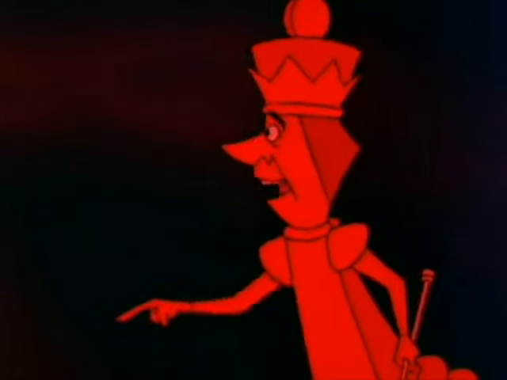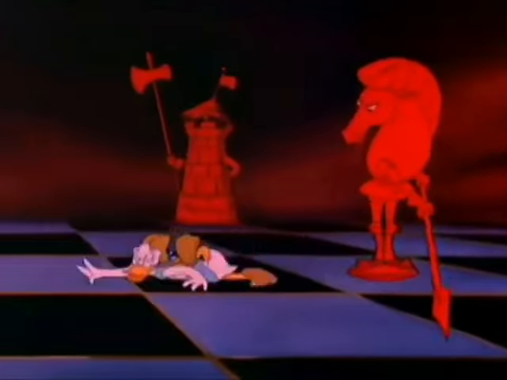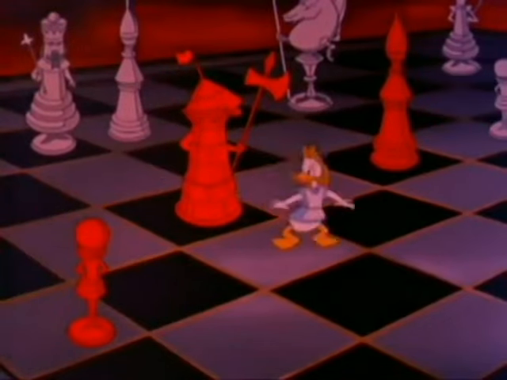The actual Red Queen did appear in Donald in Mathmagicland, where she is voiced by June Foray. In a fun little scene, she and the King, voiced by Dawes Butler, chase Donald Duck around a chessboard. And to add insult to injury, Donald finds himself dressed as Alice for the occasion.